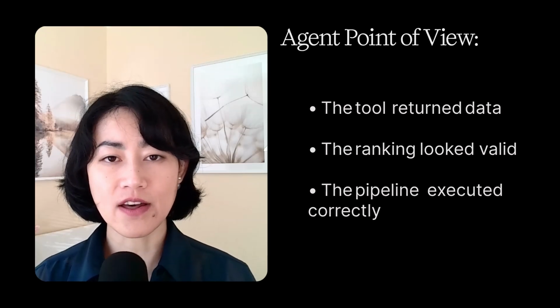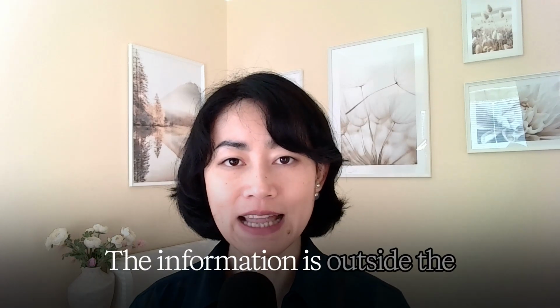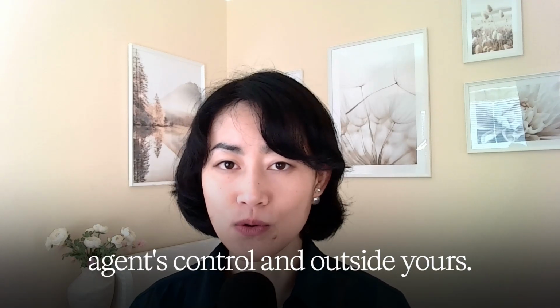So technically, nothing broke. But once we use the incorrect website, the information enters the agent system where the downstream steps become wrong by definition. Agents are not able to question truth; they assume outputs are usable unless explicitly designed not to. This is where risk enters. Whenever an AI agent consumes external information, such as search results, APIs, or scraped data, the information is outside the agent's control and outside yours. That's why review is not optional.